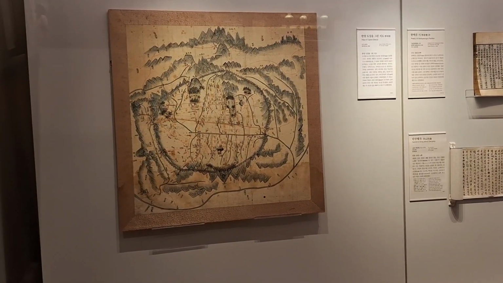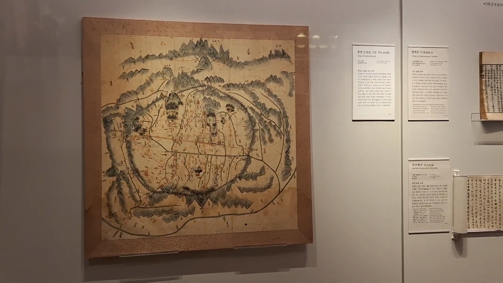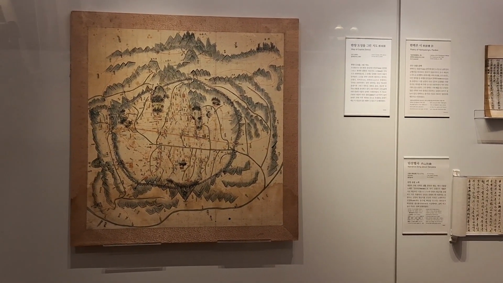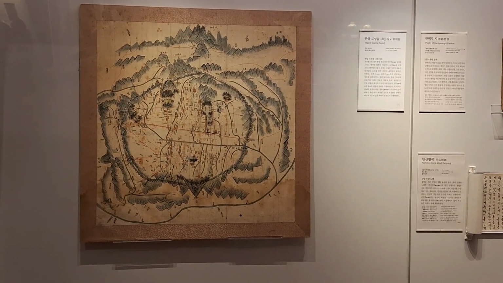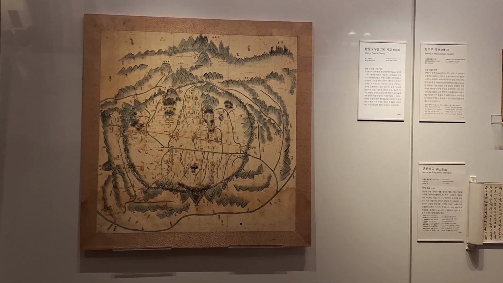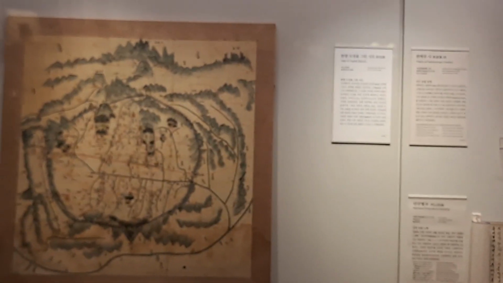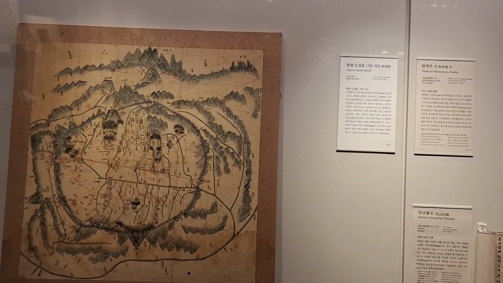And this is also from the other museum. We are looking at a map of Seoul, map of downtown Seoul. And this map is about, I would say, hundreds of years old.